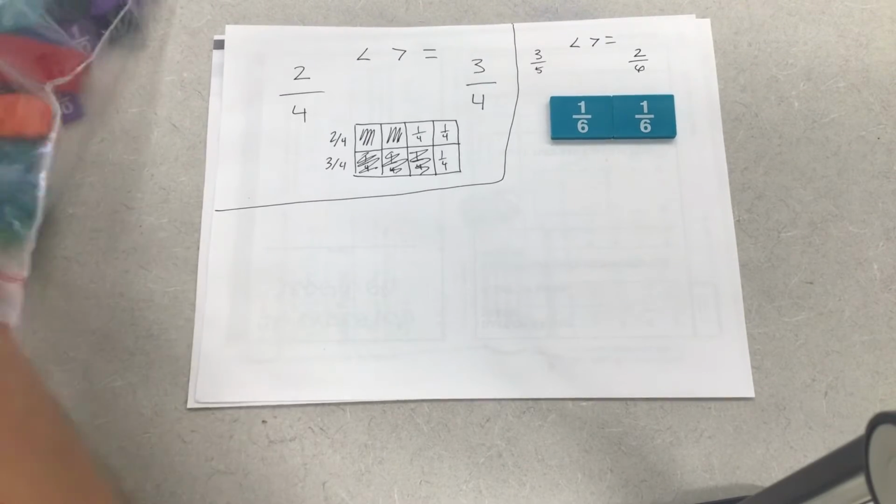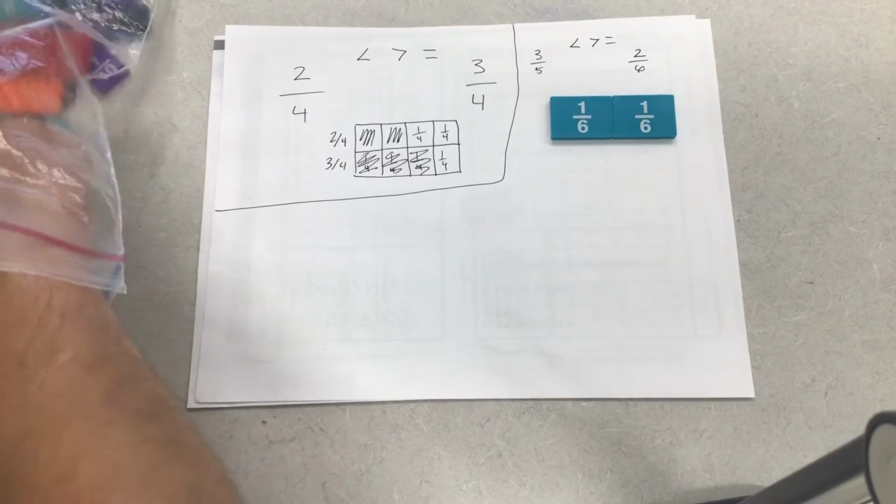Are there not going to be fish? Oh yeah, there is fish. Okay, cool.